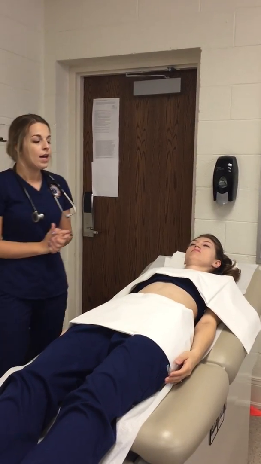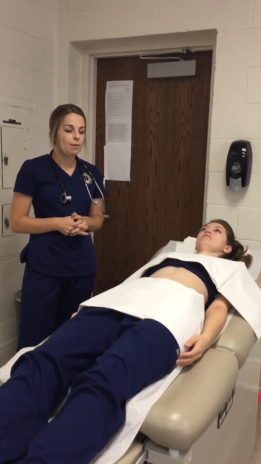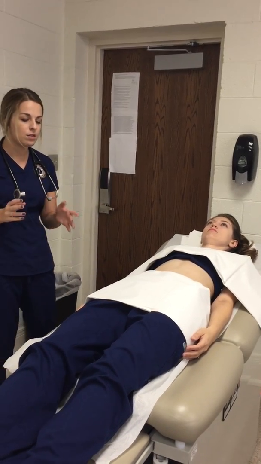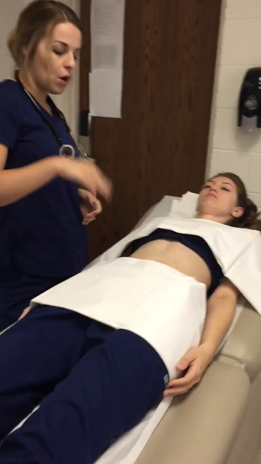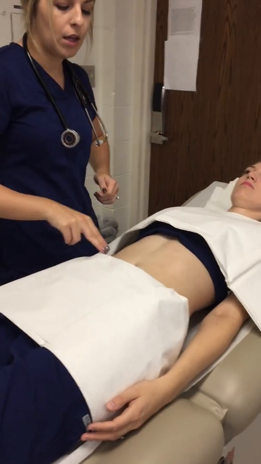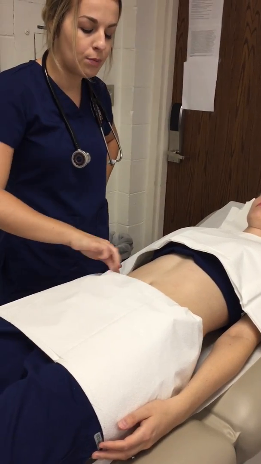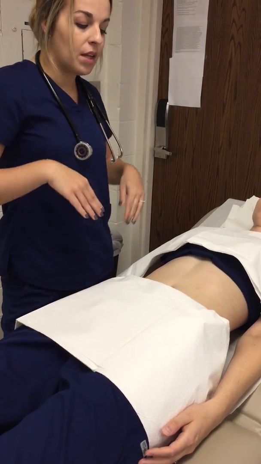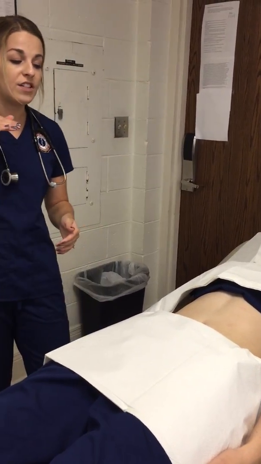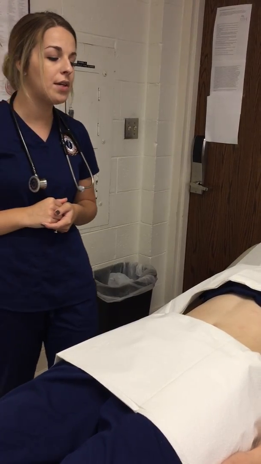Okay. And next, I'm going to be testing for a possible appendicitis. So there's many tests you can do to determine this. First is rebound tenderness. So I'm going to place my fingers down here in the right lower quadrant near McBurney's point and press down deeply and lift up. If the patient were to feel more pain while lifting up, that's a positive for rebound tenderness.